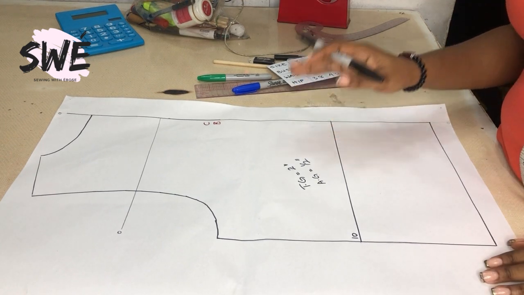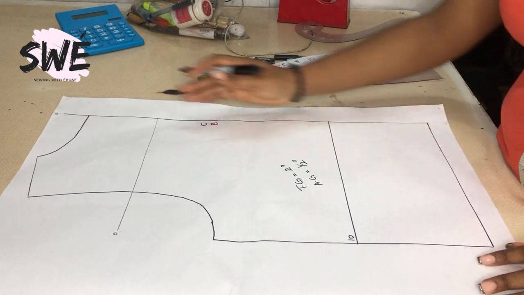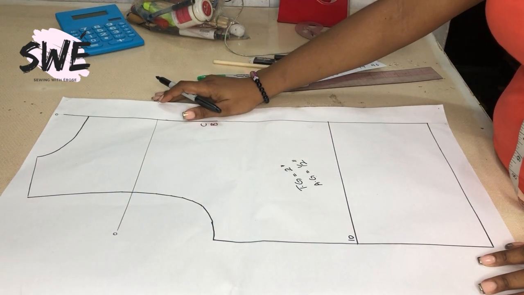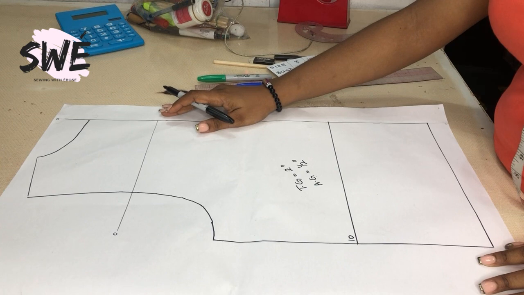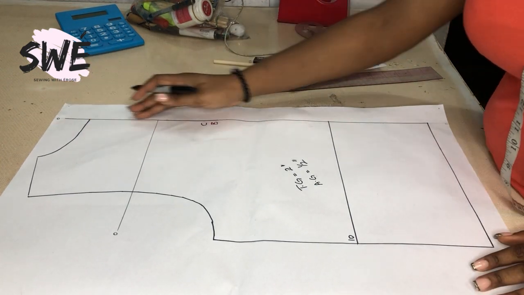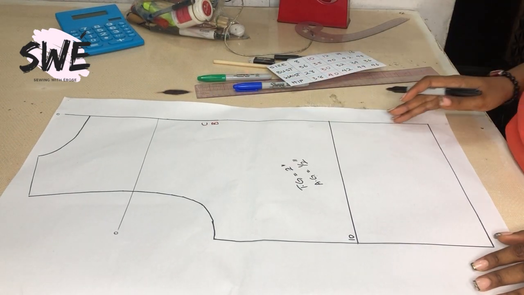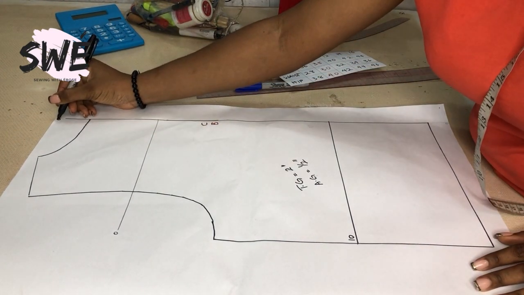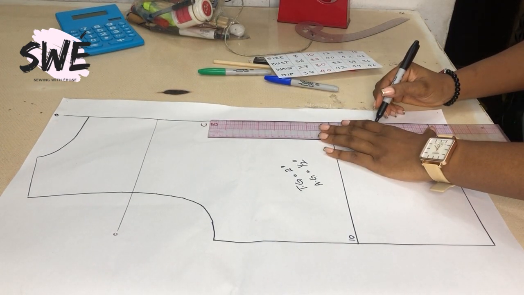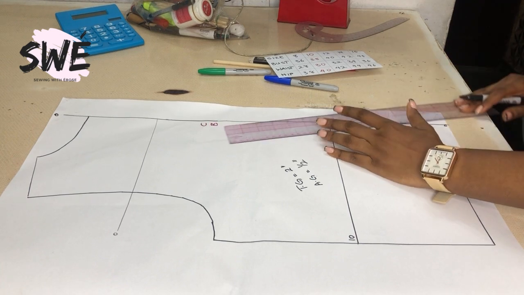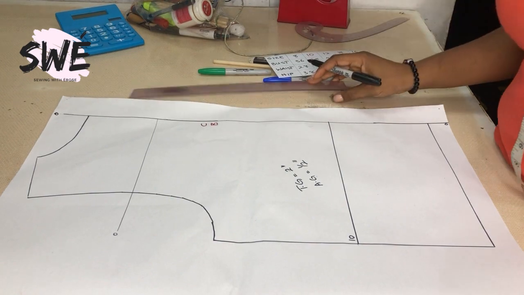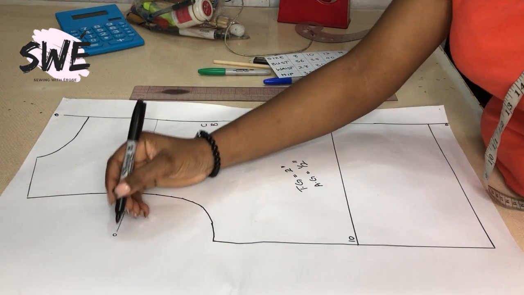Before we can start grading, there are two things we need. We need fixed points. We need our vertical fixed point and then our horizontal fixed point. So in this pattern and this type of grading that I do, our center back or center front is our vertical fixed point. So I labeled both here and here 0. Let me extend this. So these are vertical fixed points. And then our horizontal fixed point is our chest.